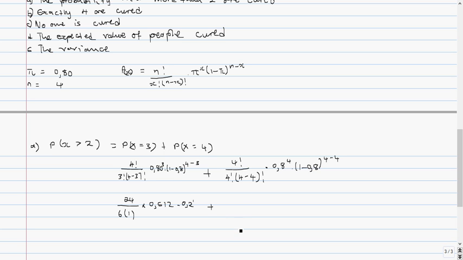4 factorial is going to give us 24 there, and then 4 factorial, that's 24, and then 4 minus 4, that's 0 factorial, it will give us 1.